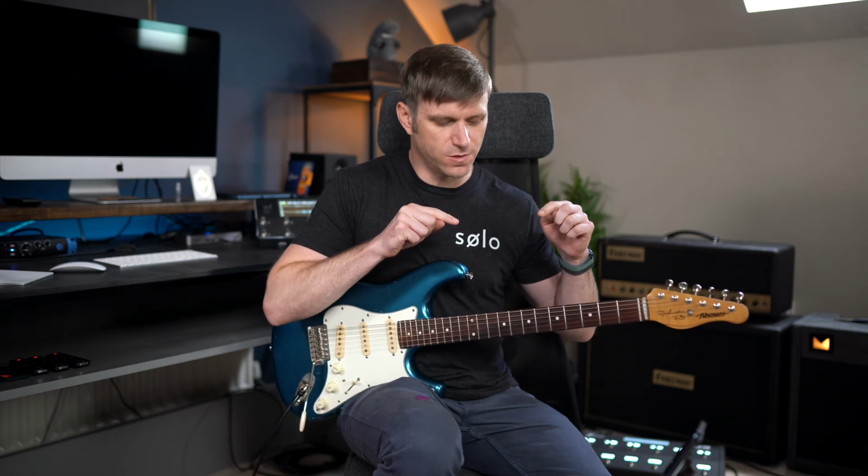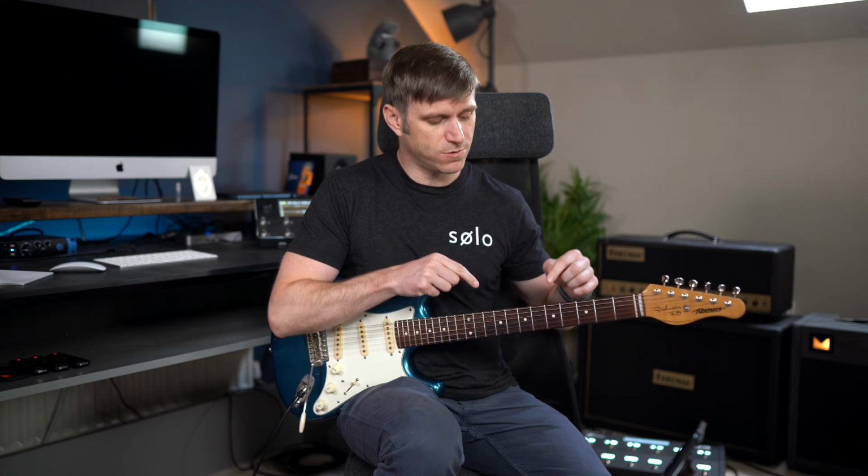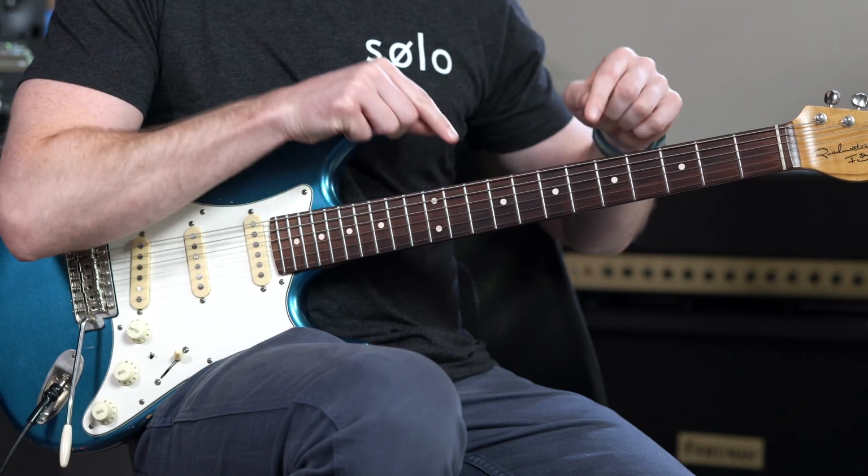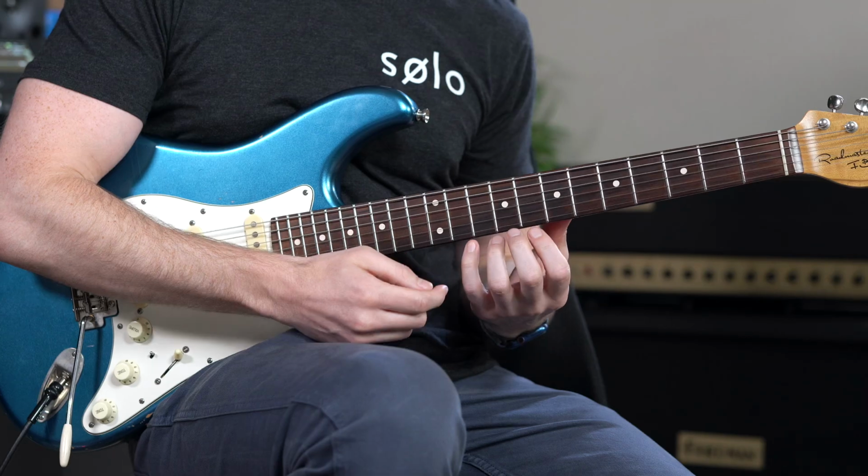And it also means that you're not going to be visualizing one direction whilst your line is going in the opposite direction. So of course, if your visualization for finding all these intervals or shapes is always reliant upon the lowest strings going this way, but you're playing a line that is coming this way, there's going to be a natural hesitancy and a bit of a clash there. And I think that can get in the way of fluency as well.